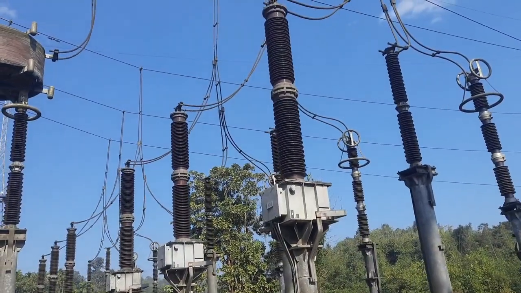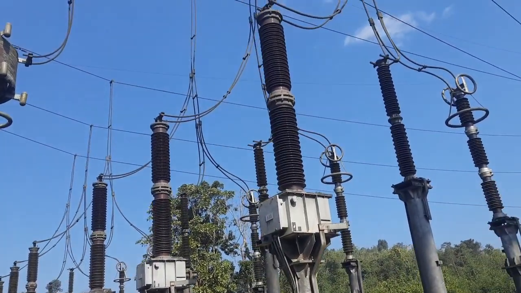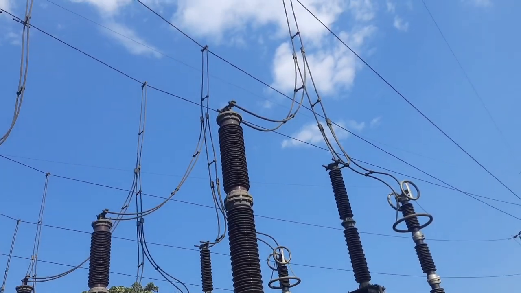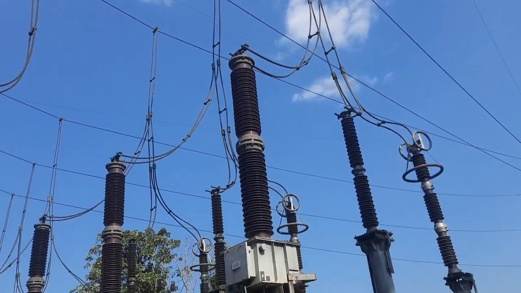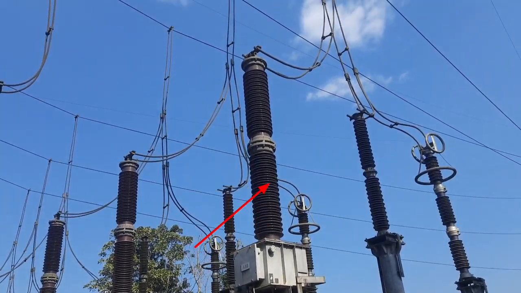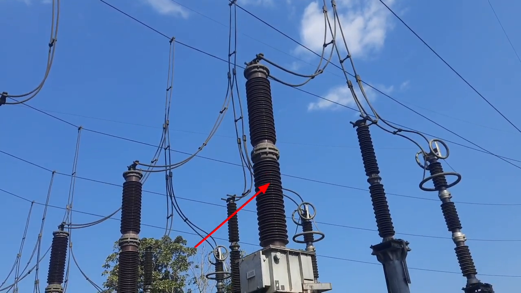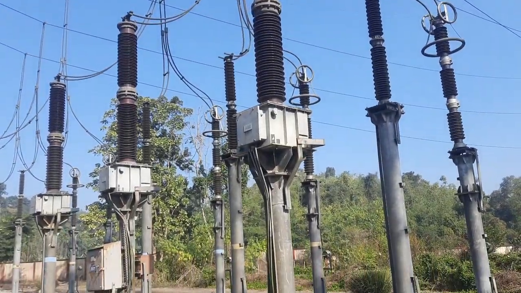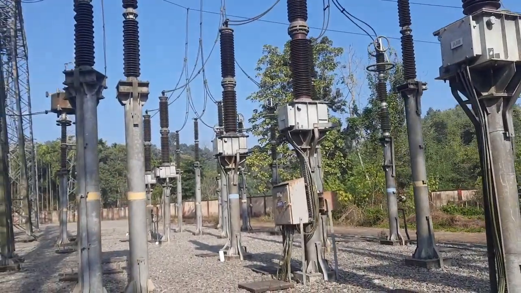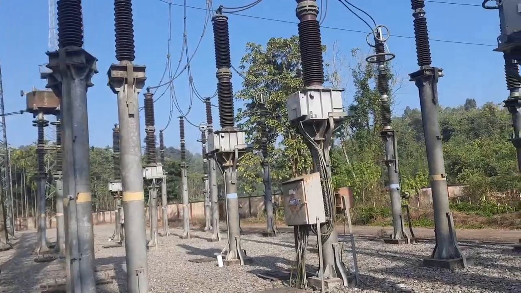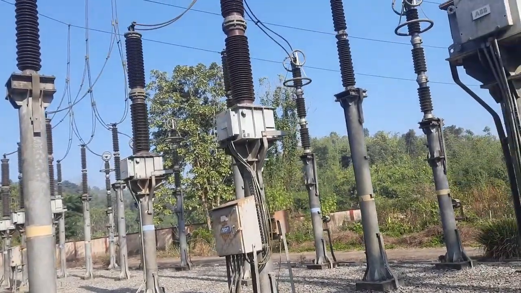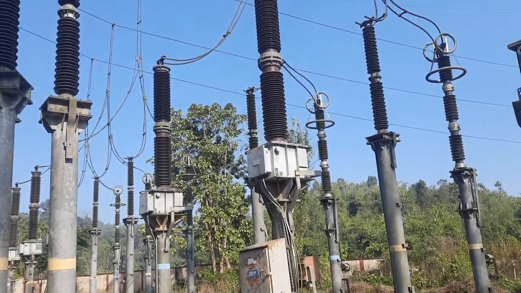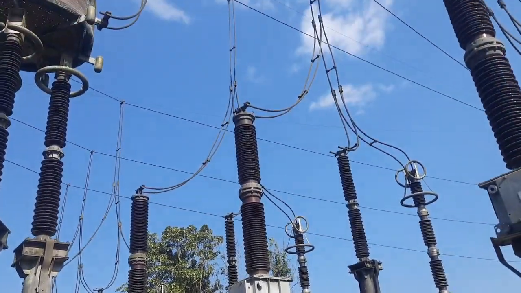Inside CVTs, there are capacitors also, connected in series. The capacitors have been chosen in such a way that the high frequency will pass through. This is also called a high pass filter, right? The high frequency will go either to the earth or to your PLCC panel, which is used for communication, with high frequency of 30 kilohertz to 1000 kilohertz. But normally we're using 300 kilohertz in our substation.